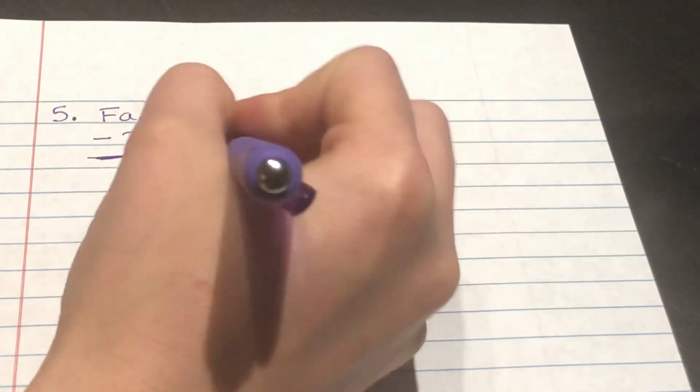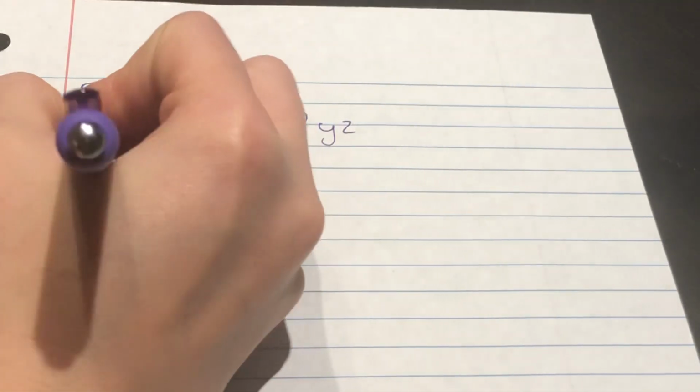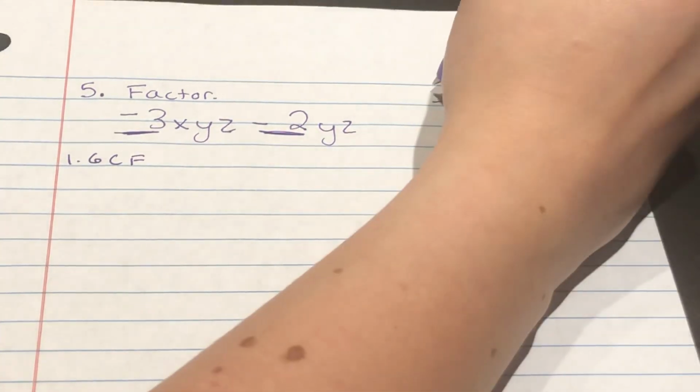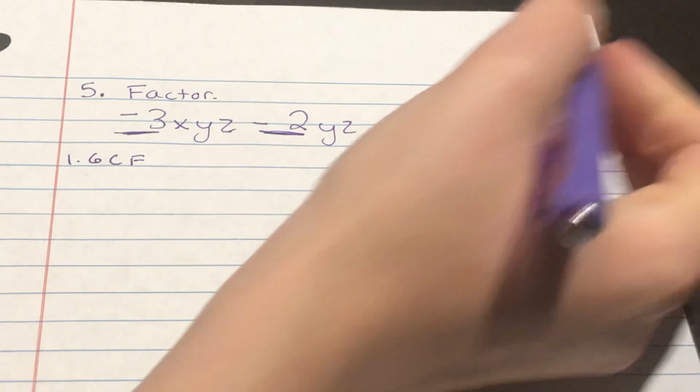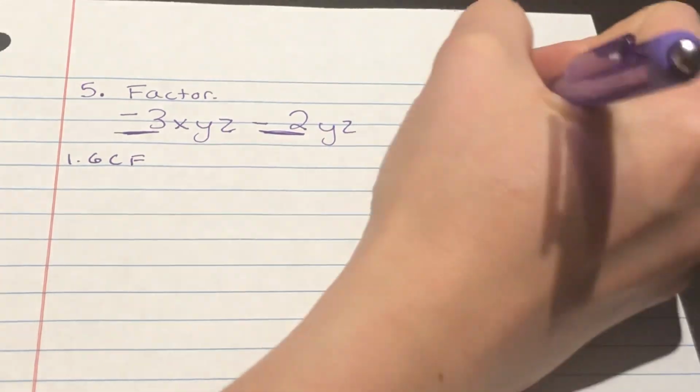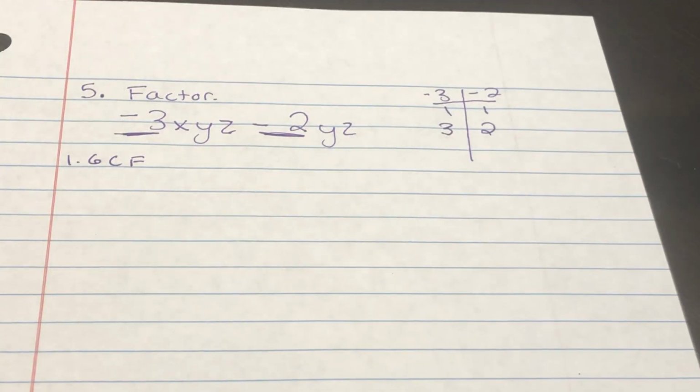All right, moving on to number 5. Factor negative 3xyz minus 2yz. Now I'm going to look at negative 3 and negative 2. I need the GCF of negative 3 and negative 2. Now this one could be tricky. What are numbers that divide into negative 3? 1 and 3. What are numbers that divide into 2? 1 and 2. What's the only number they have in common? 1. So that's going to be your GCF, 1.